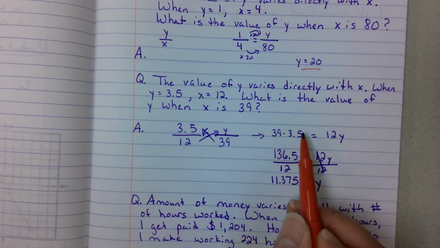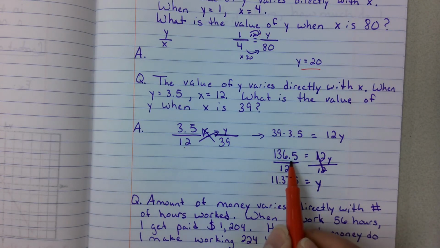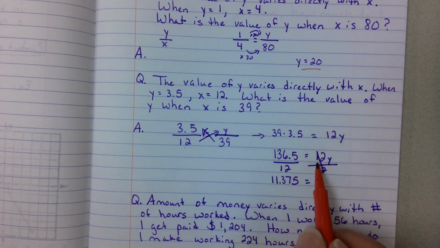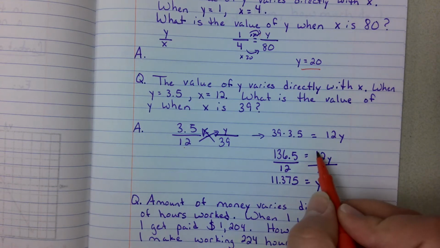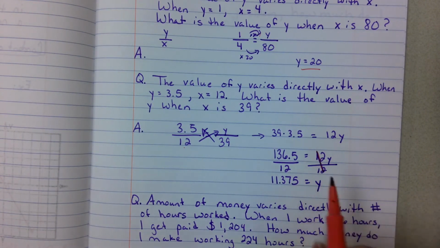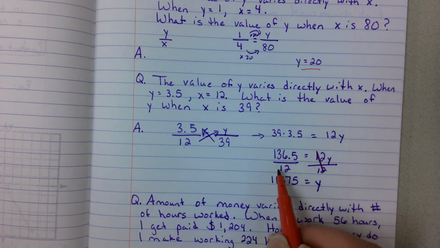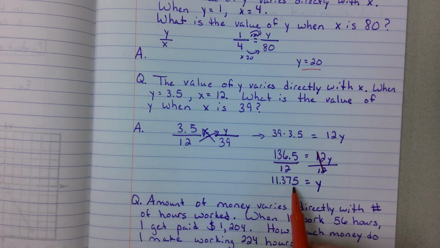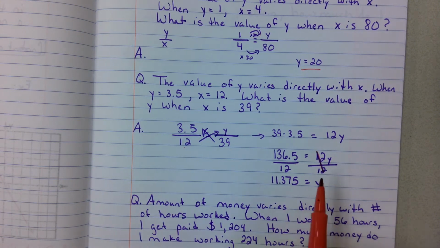I multiply 39 times 3.5, and I got 136.5, and I set it equal to 12y. Then I just used my properties, and I divided by 12 to get y by itself, and I get 11.375 is equal to y.